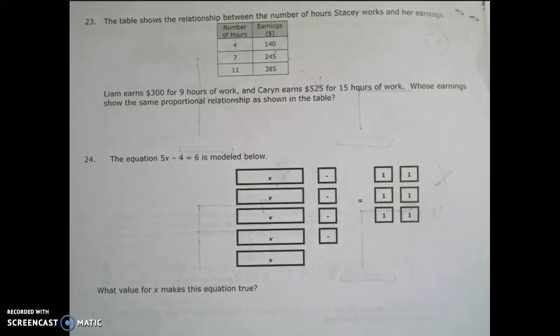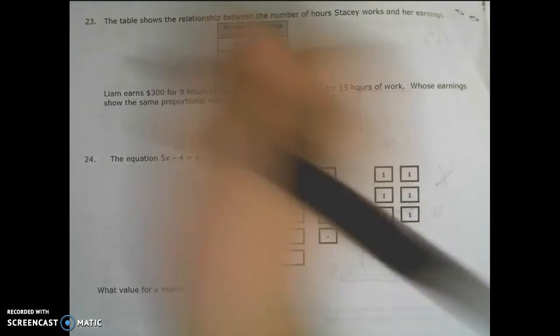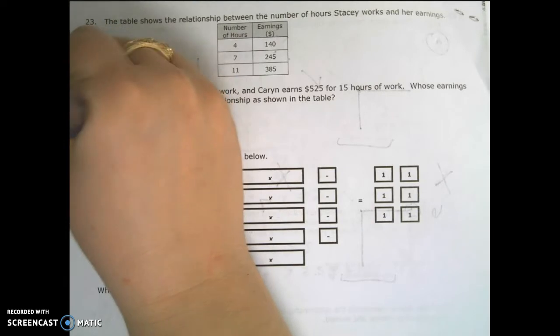23. The table shows the relationship between the number of hours Stacy works and her earnings. Liam earns $300 for 9 hours of work. Karen earns $525 for 15 hours of work. Whose earnings show the same proportional relationships as shown in the table? Remember, proportional relationship means y divided by x.